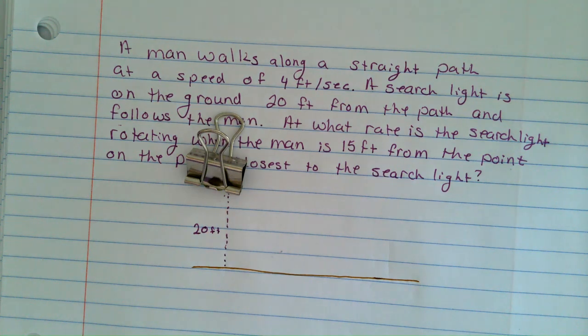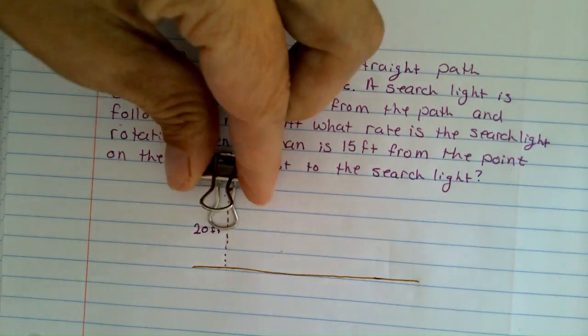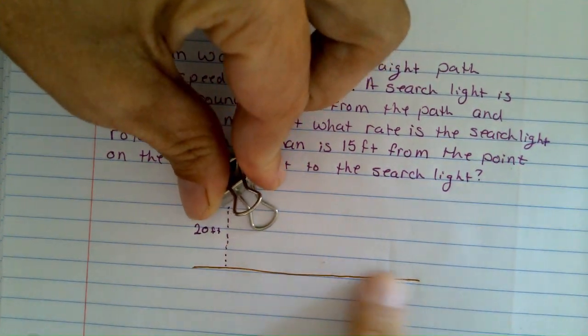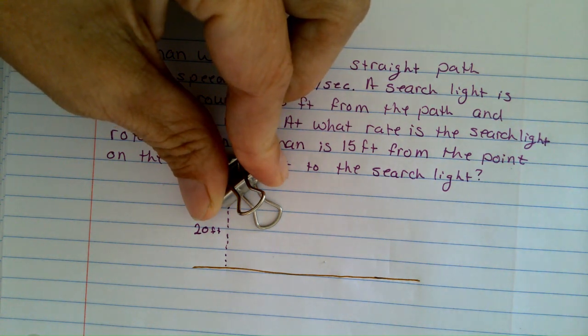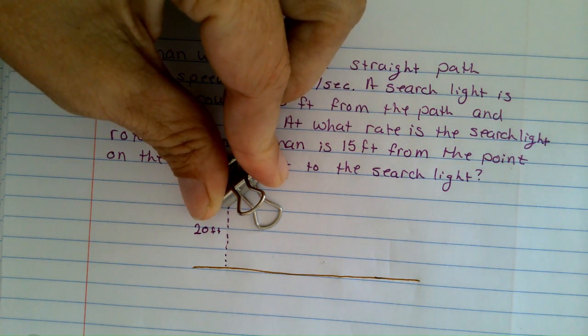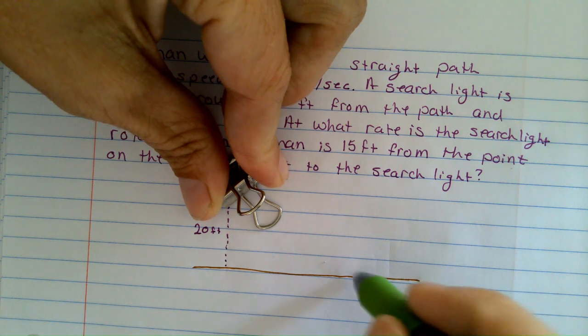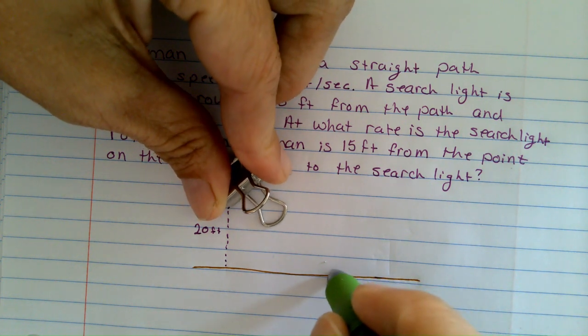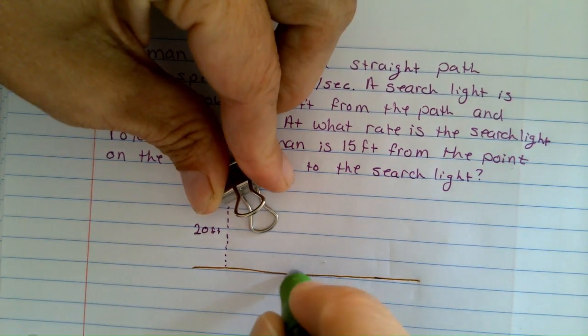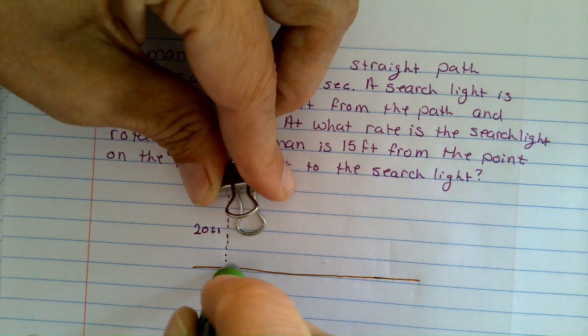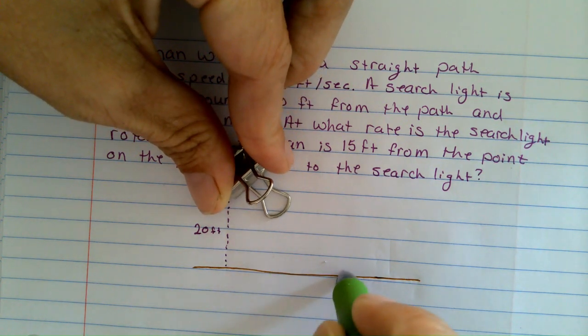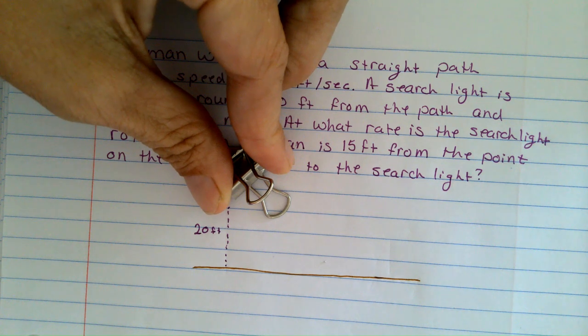Now it's going to stay here and it's going to rotate, so sometimes the light will be pointing this way, sometimes the light will be pointing this way. Then we've got a guy that's going to come along, and he's going to walk down the path. So as he walks closer, that angle is going to change, right? That's what we got going on here. So I'm going to draw my little guy here.